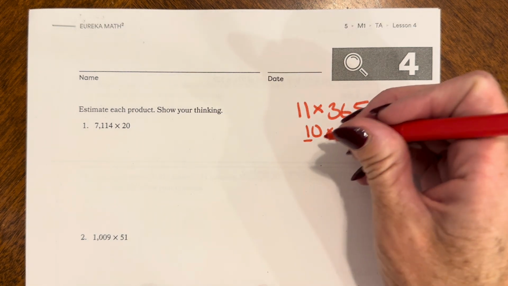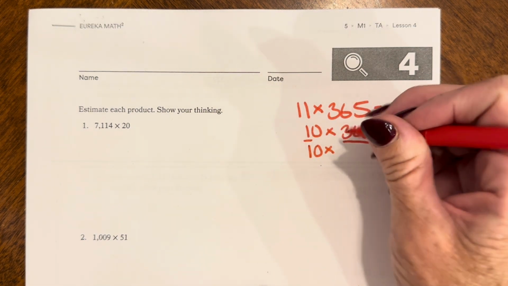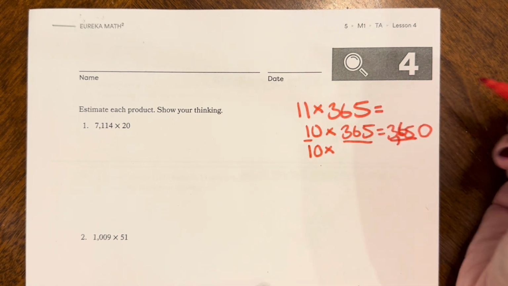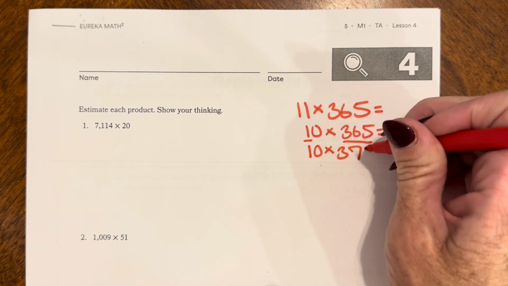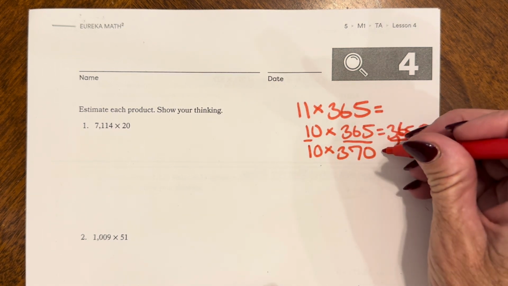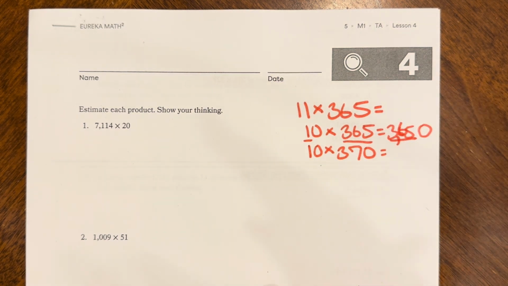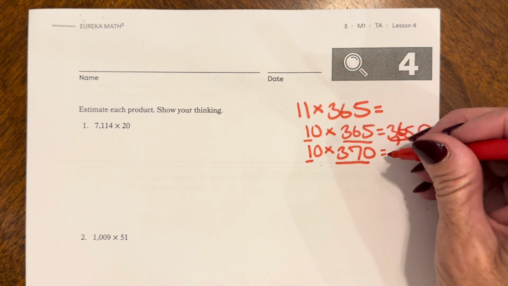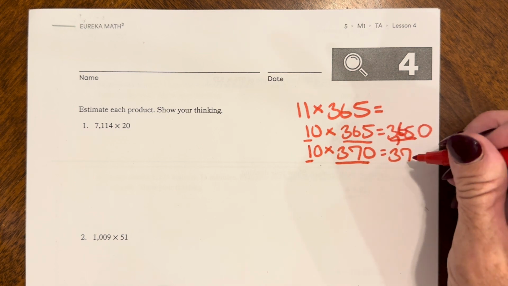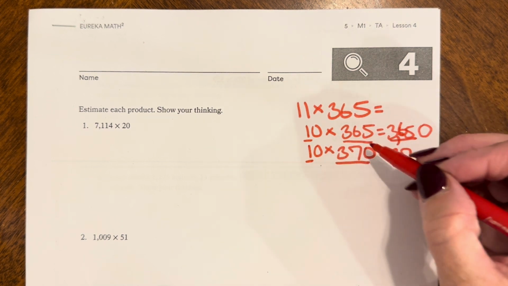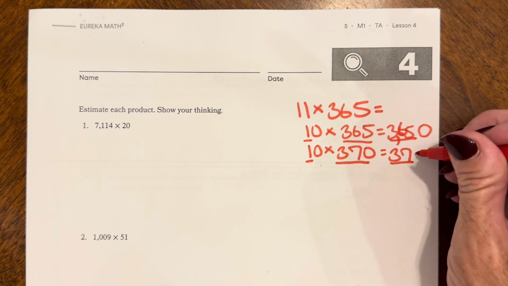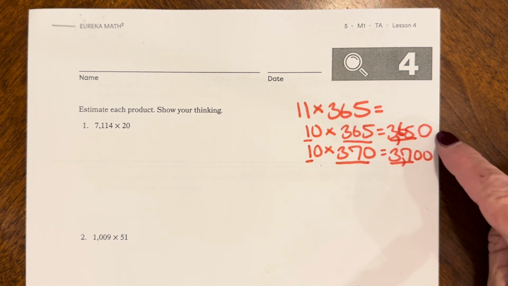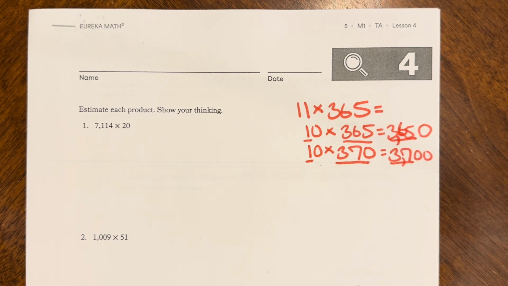I might have even said instead, I'm going to round the 11 to 10, and maybe I'd say 365 is about 370. That also would have worked. That's going to give me an approximate answer. So I would say 1 times 37 is 37. And then because I have two zeros in my factors, I would add those. So again, both of those are not going to be the exact answer. They're going to be an approximate answer.